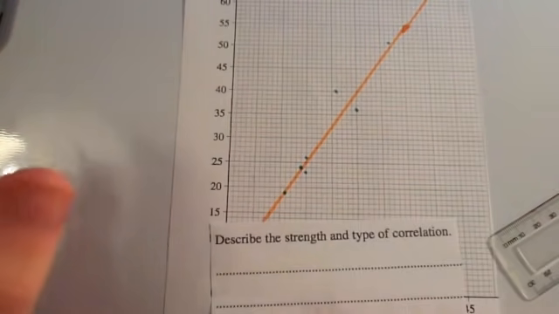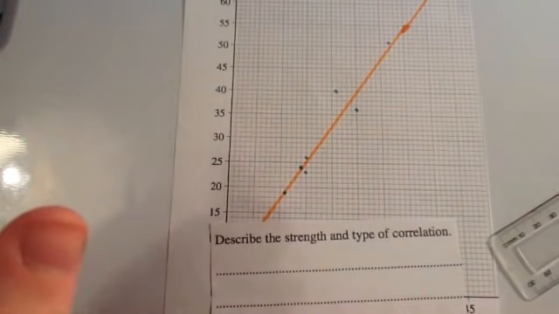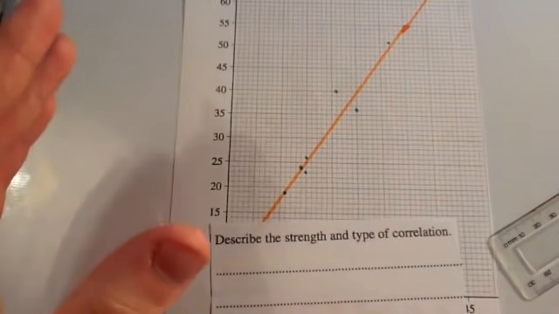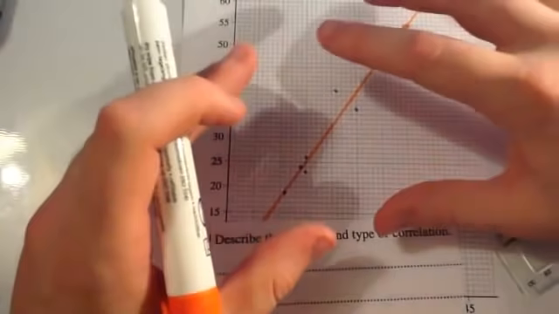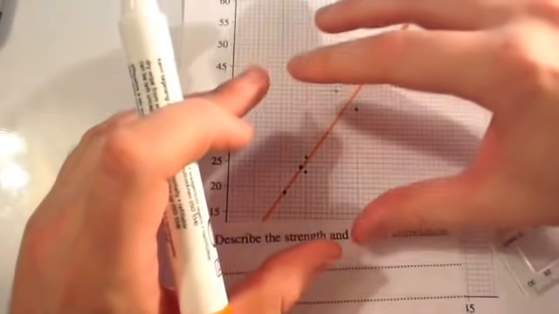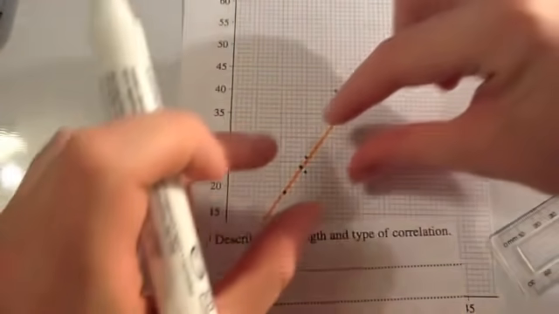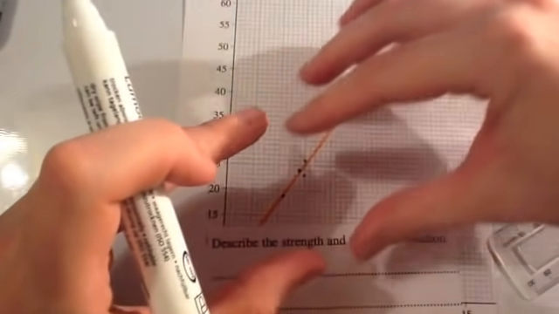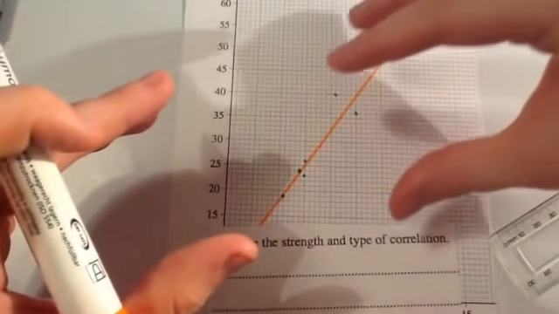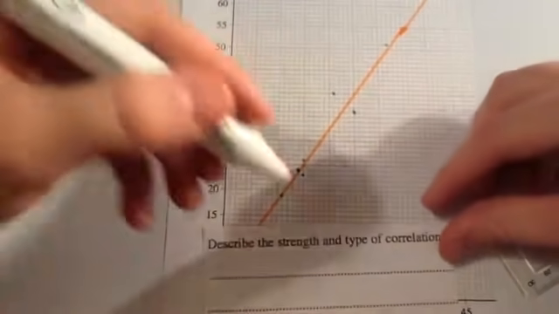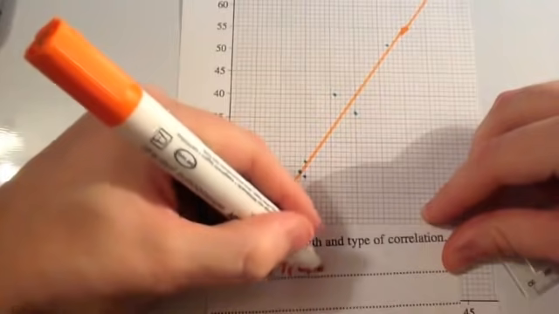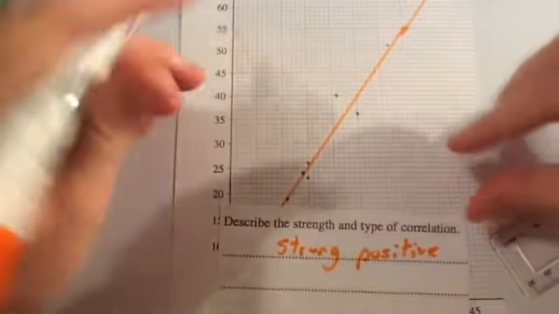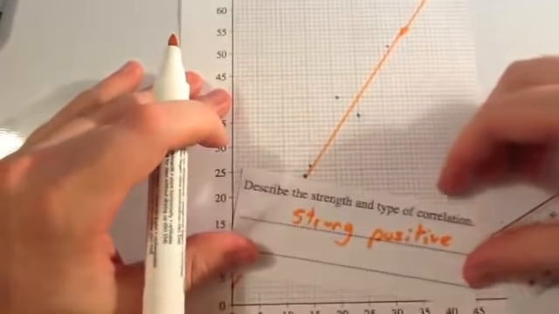If the points are really close to the line of best fit, then it's called a strong positive or strong negative correlation. If they're surrounding the line, so if they're really close to the line of best fit, it's called a strong correlation. If they're spread out quite a lot but still going up in the positive direction, then it's called a weak positive. This would definitely be a strong positive correlation, because you can see that the points are very close to the line of best fit.